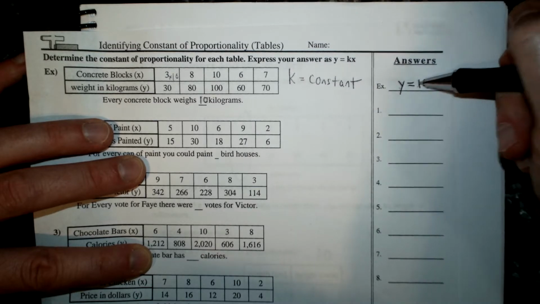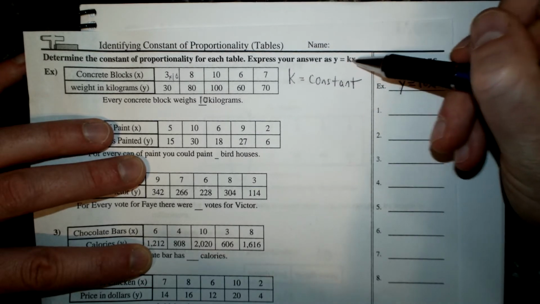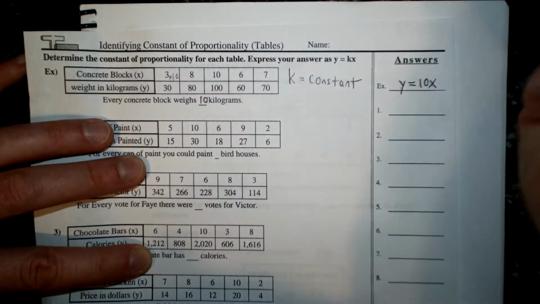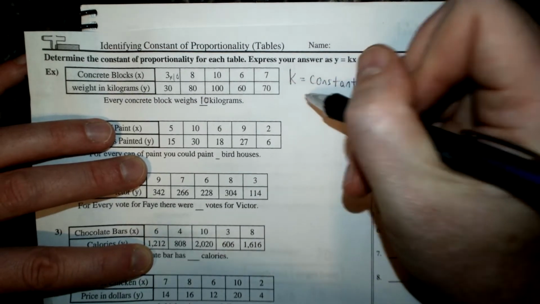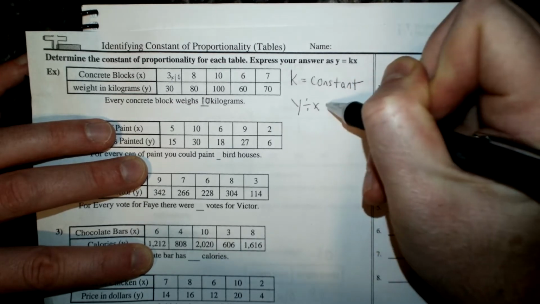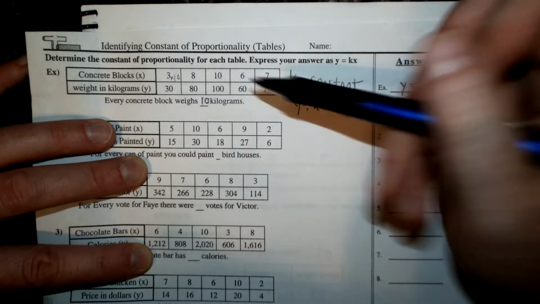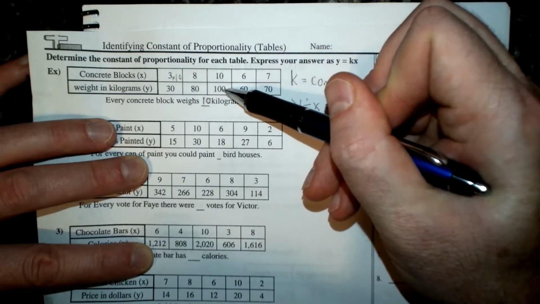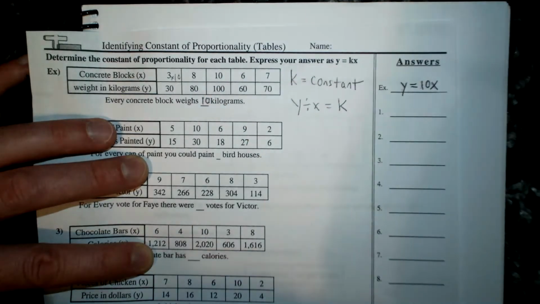Now when a number and a letter, or a letter and a letter, these are called variables, are right next to one another, that means multiplication. How did we get 10? Well, in each one of these we take a y divided by x, and that gets us our constant. 60 divided by 6 is 10. 100 divided by 10 is 10. 80 divided by 8 is 10, and so on.